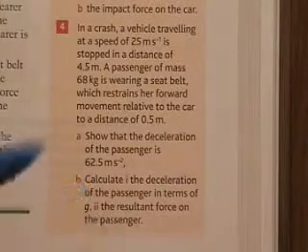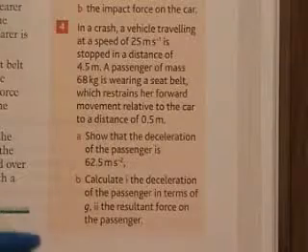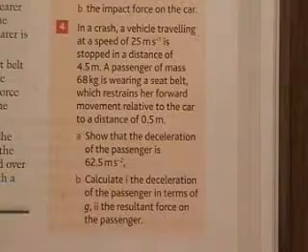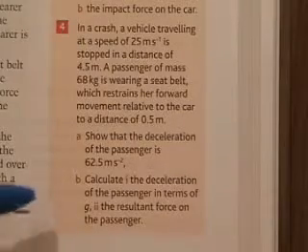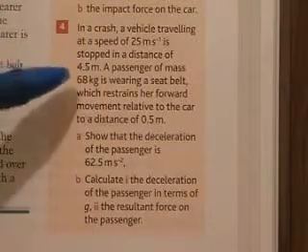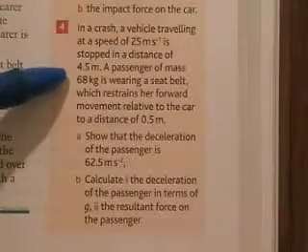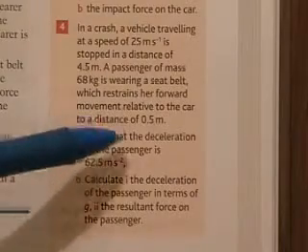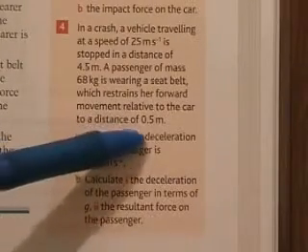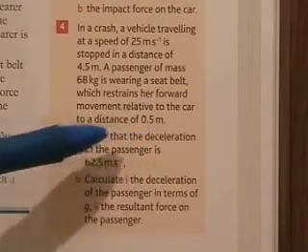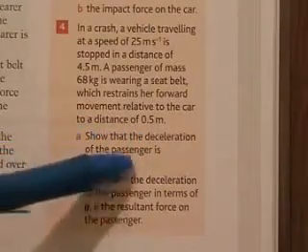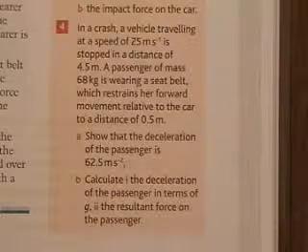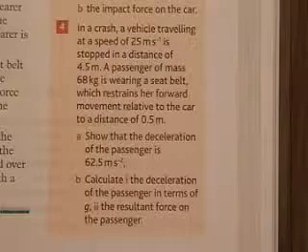There's no information about time in here, but there should be some information about distance. The distance travelled by the passenger while the passenger is stopping. And if we look at all the data in there, the car travels a distance of 4.5 metres, but the passenger travels 0.5 metres relative to the car. So you should be able to work out from those two numbers just how far the passenger travels while she's being brought to rest.